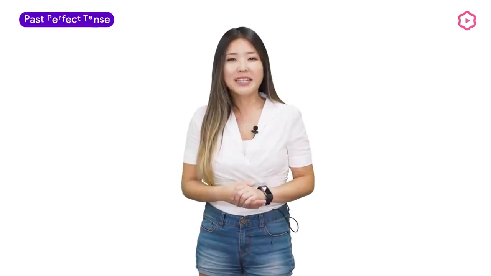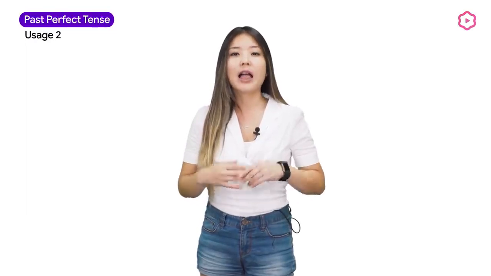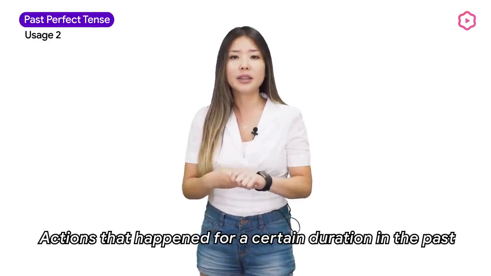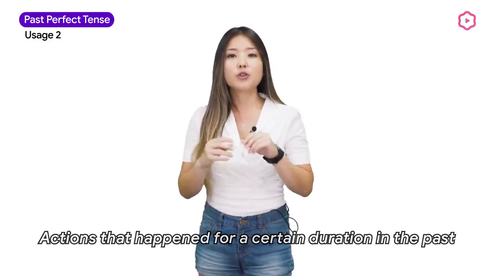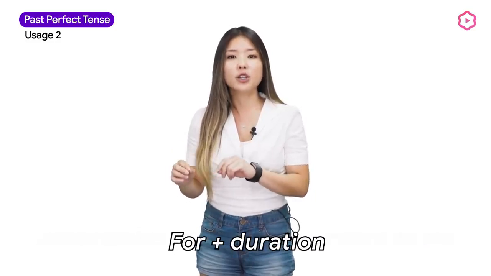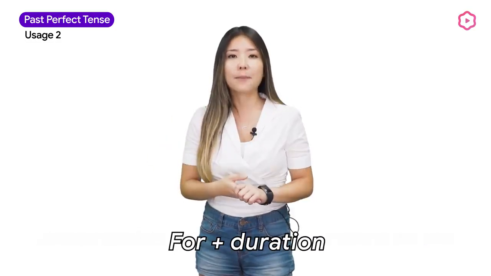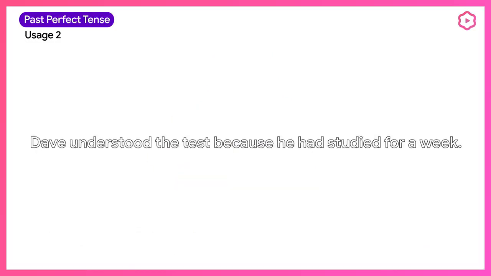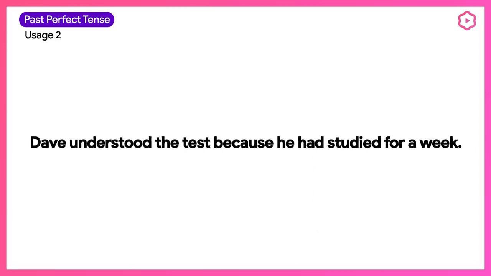The past perfect tense can also be used to tell how long an action happened in the past. For this, we use for plus the duration, how long the action happened. For example, Dave understood the test because he had studied for a week. If you look at the last part of the sentence, it says for a week. That's the duration. That's how long Dave studied, and that's why he understood the test.